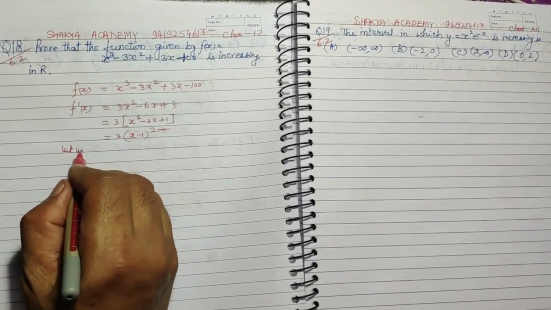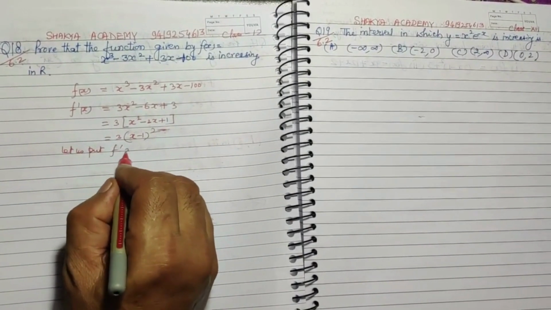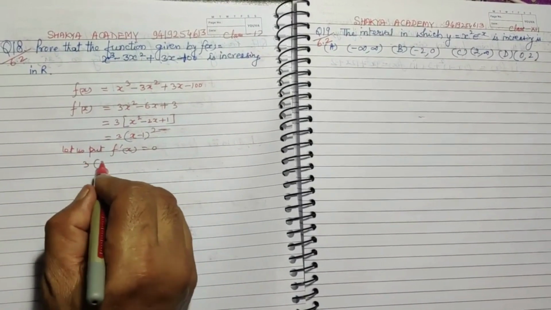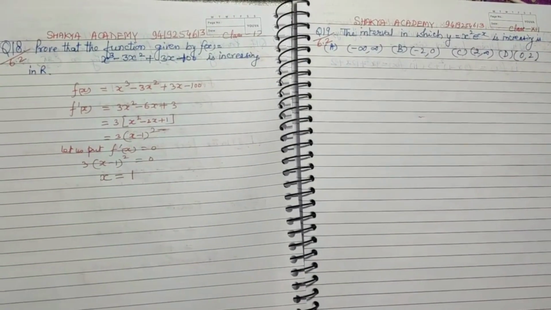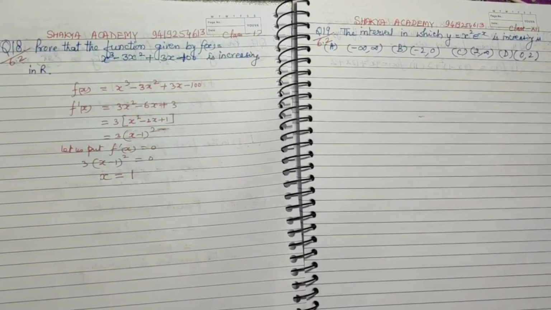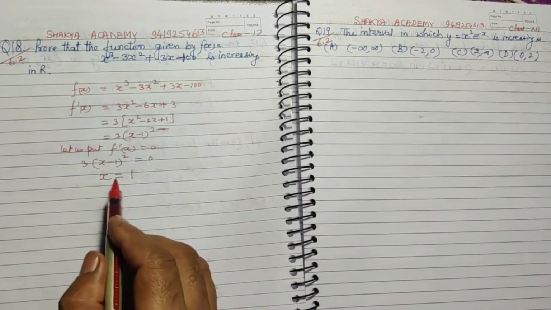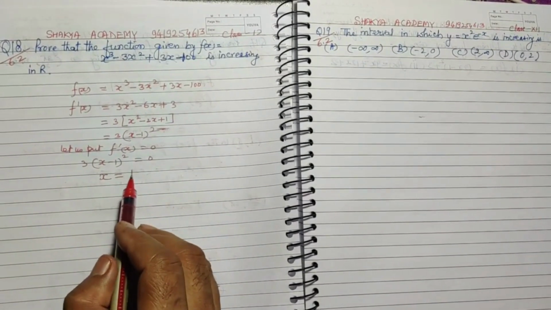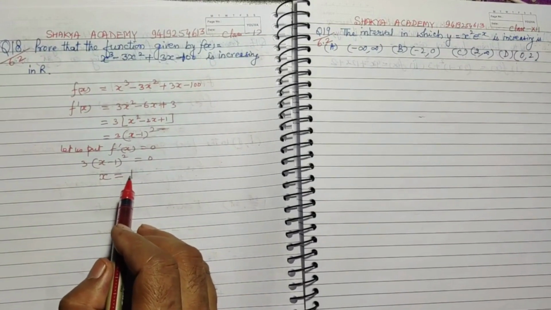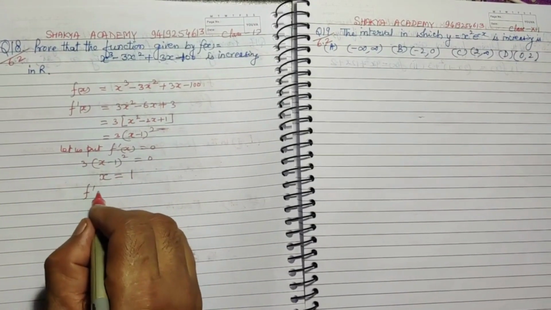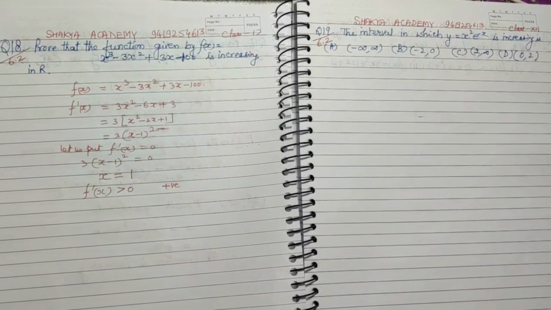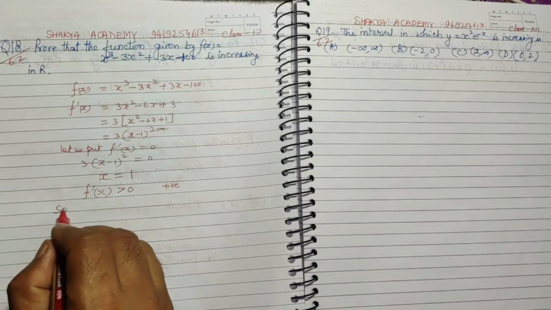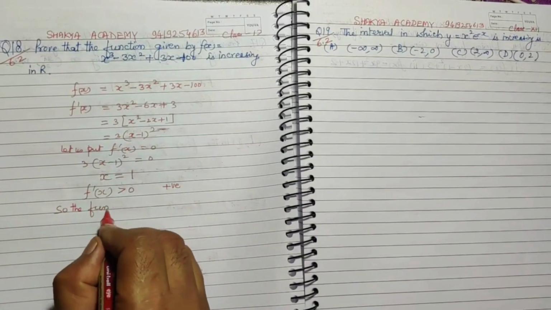Let us put f dash x equal to 0. So 3 times x minus 1 whole square is equal to 0, so the value of x will be 1. Otherwise, x minus 1 whole square is greater than 0, so f dash x is greater than 0, that is, positive.